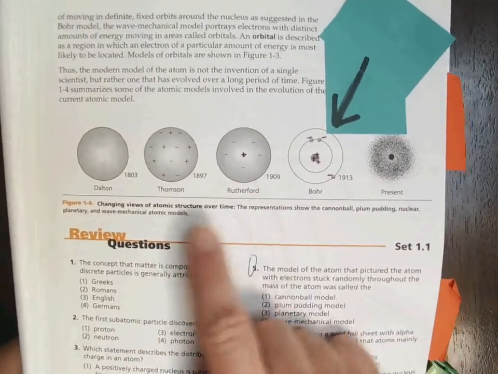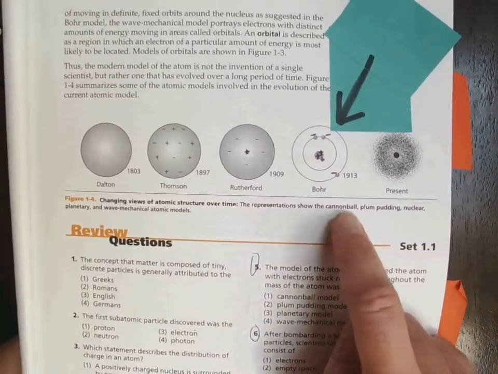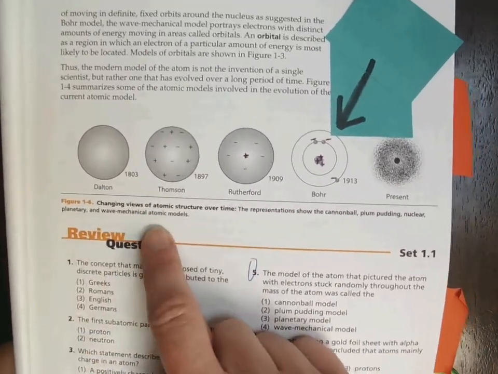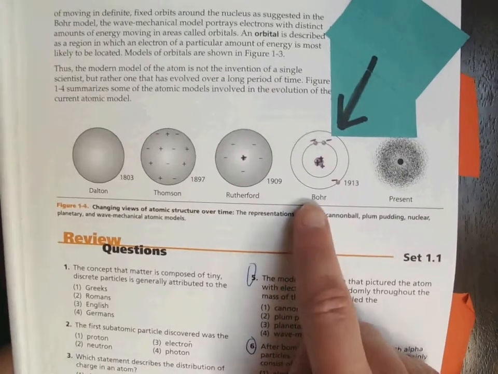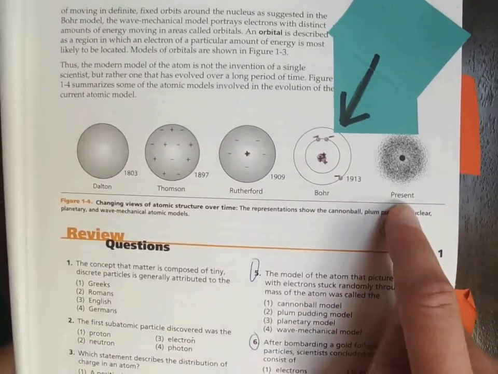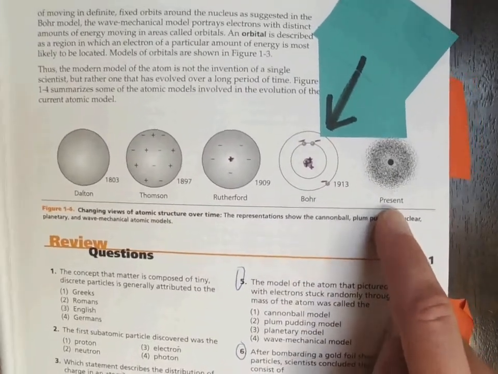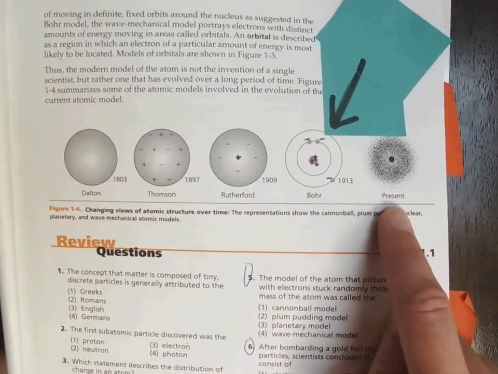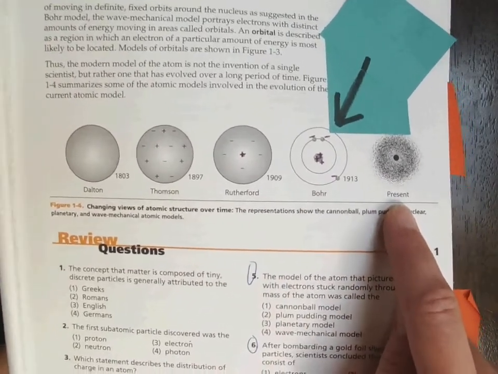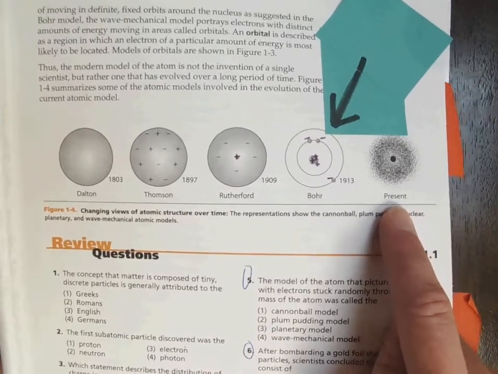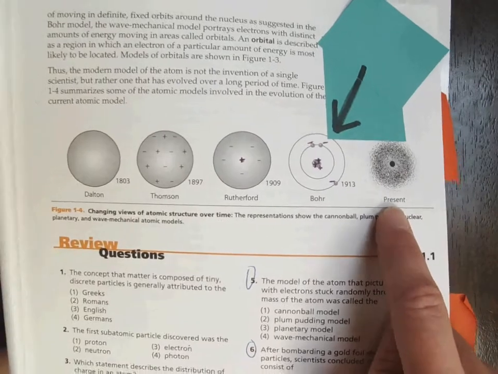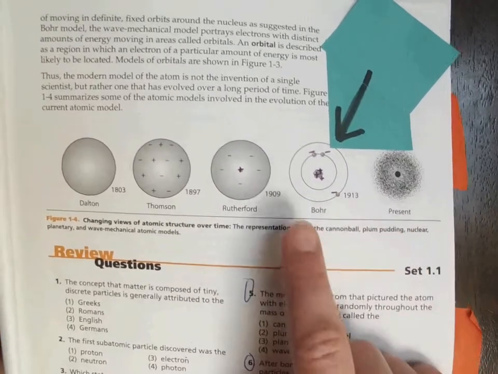Bohr is Niels Bohr. And if you read this, the representation, cannonball, plum pudding, nuclear, planetary, and wave mechanical atomic models. So this is the planetary model. And this is the wave mechanical model. This is the present model of the atom. So why aren't I talking about the present wave mechanical model of the atom? Well, look at it. It's a mess. It just looks like clouds.